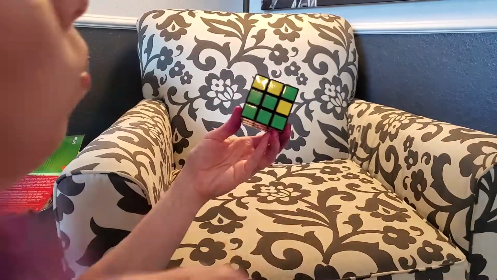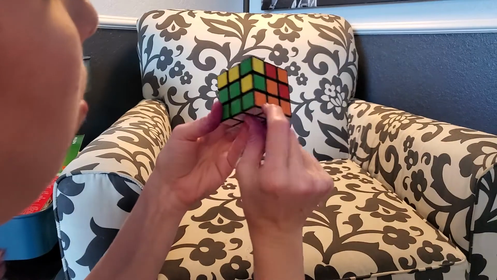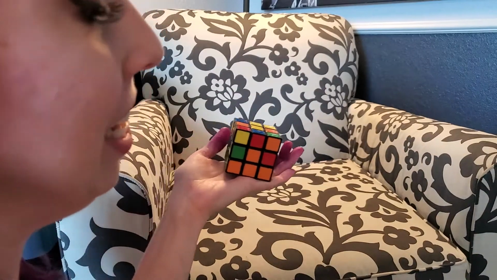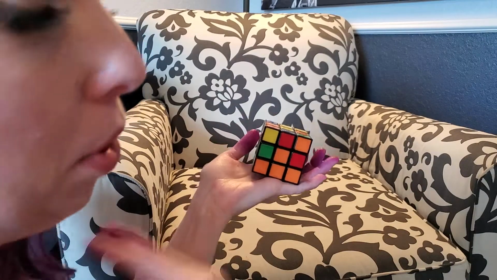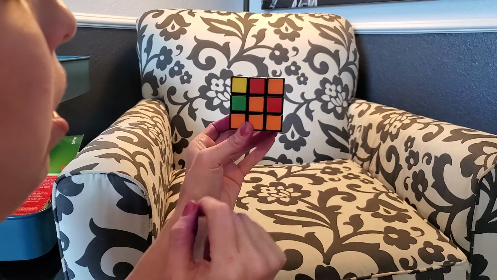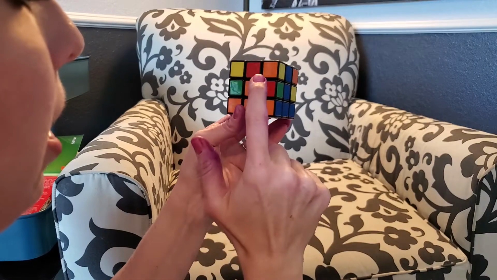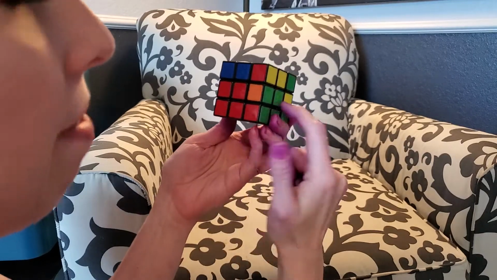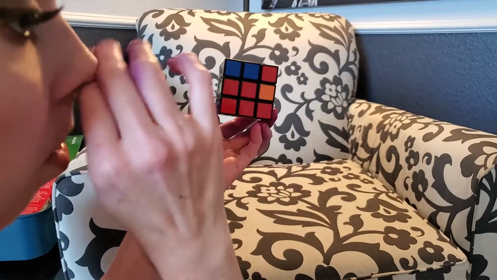Okay, so we have solved the bottom row of our cube. The next step is what I think is the trickiest step. It can get a little bit confusing, but what we're going to do next is solve these edges, which will then have our whole second row also solved.